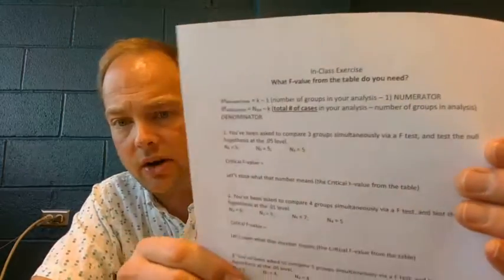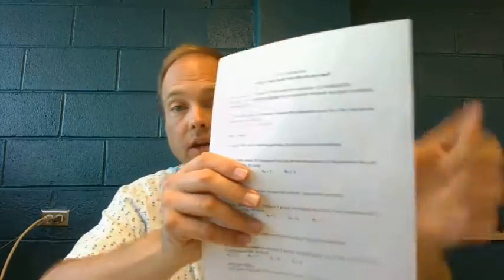So let's turn now to this sheet here that I started this segment with. What f value from the table do you need? Let's look at number 1. You've been asked to compare 3 groups simultaneously via an f-test and test the null hypothesis at the 0.05 level. In addition, you are informed that n sub 1, or sample 1, has 5 cases, n sub 2, sample 2, has 5 cases, and n sub 3, sample 3, has 5 cases.